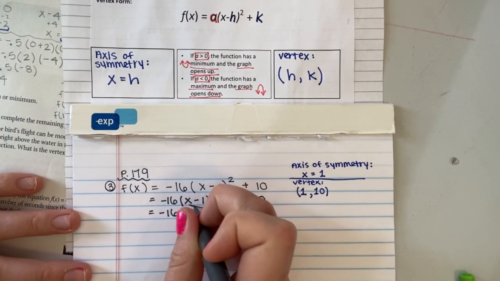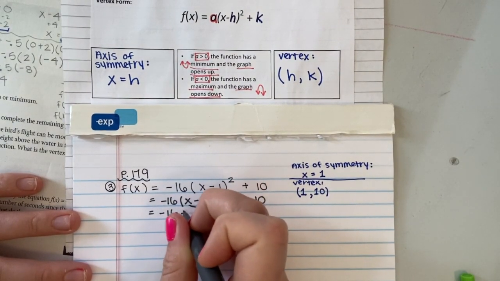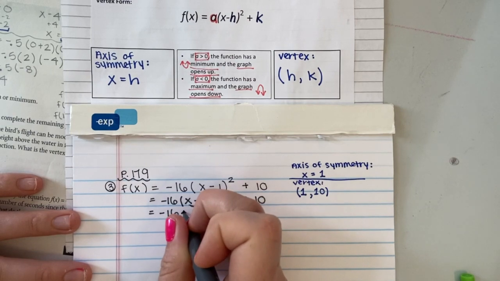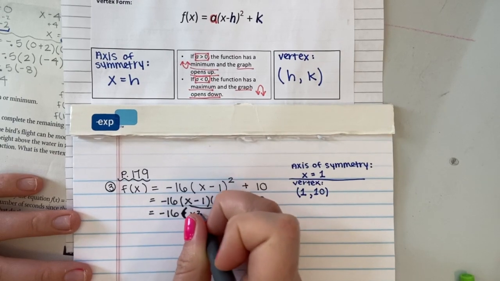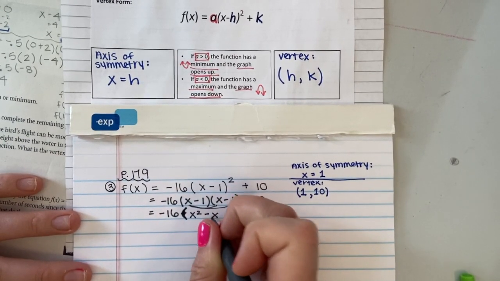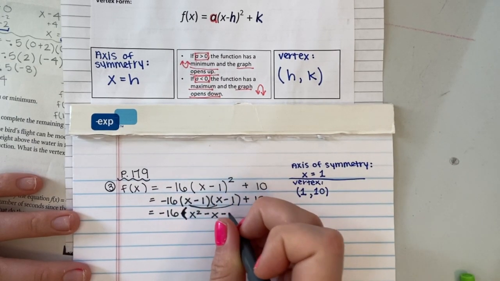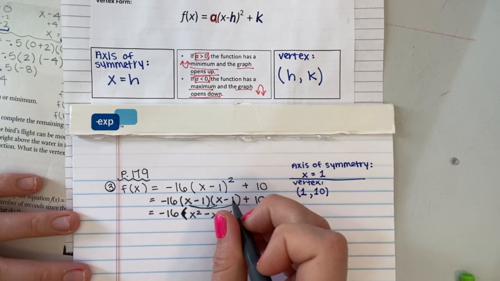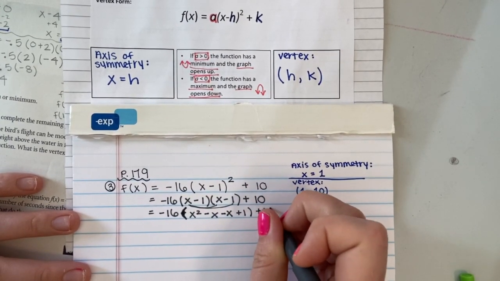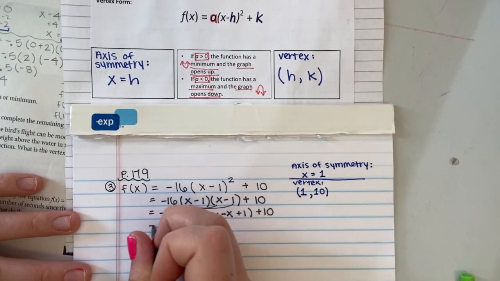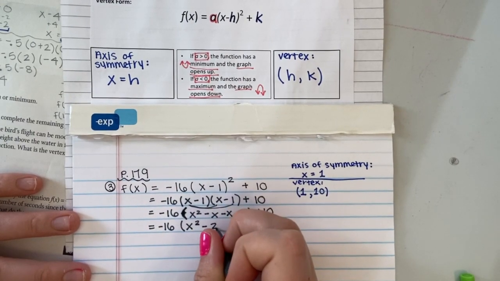So it looks like factored form. We're going to multiply my first term by the first term here. I'm going to make that a parenthesis. X times x is x squared. X times negative 1 is negative x. Negative 1 times x is also negative x. Negative 1 times negative 1 is just positive 1. Don't forget about your plus 10, but I still can't look at that because I still have parentheses. I'm going to combine my like terms.